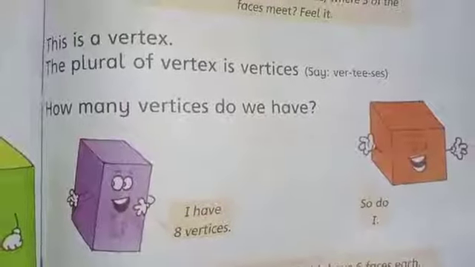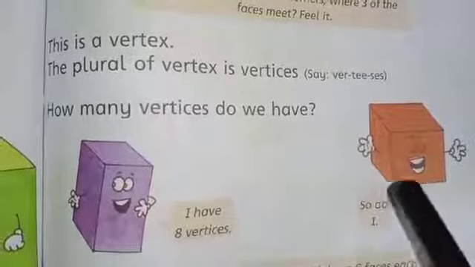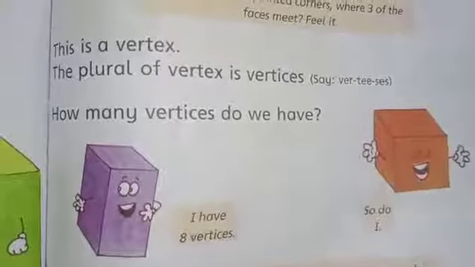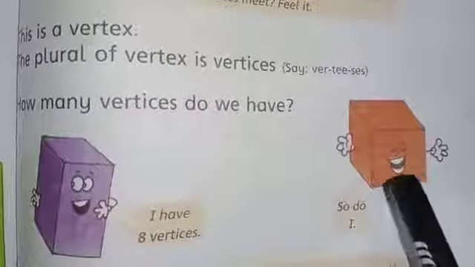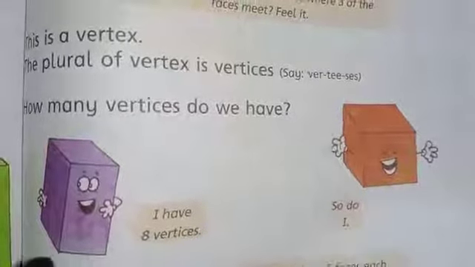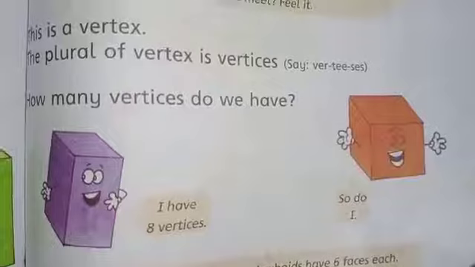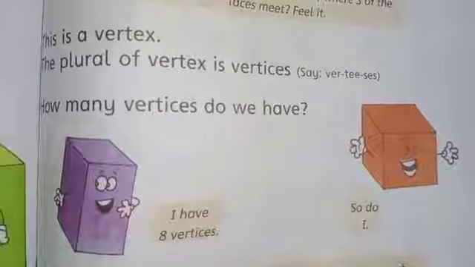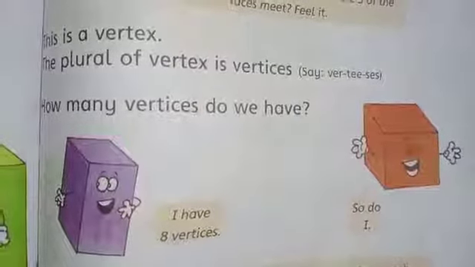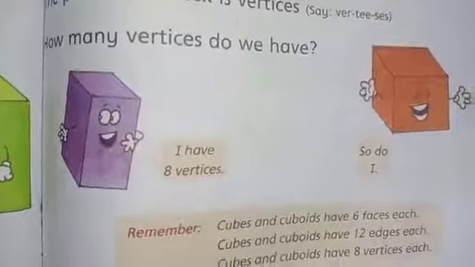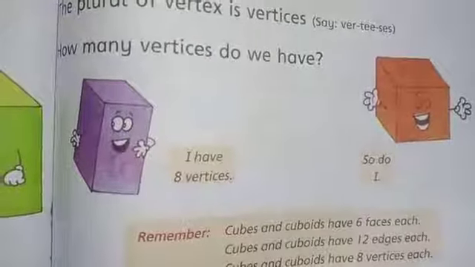The difference between these two shapes is it has square faces and it has rectangle faces. And the faces and vertices and edges remain same in both shapes. Both have 6 faces, 12 edges and 8 vertices.